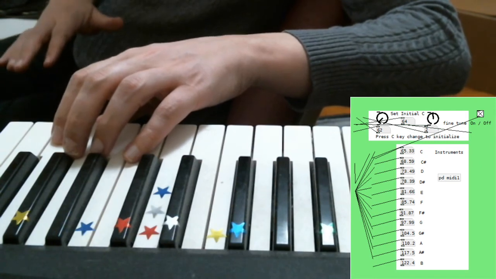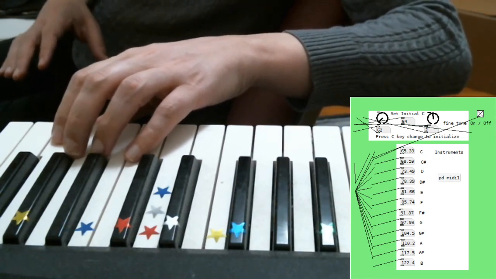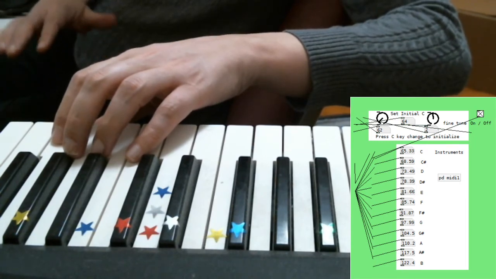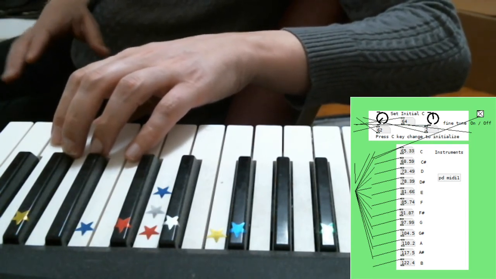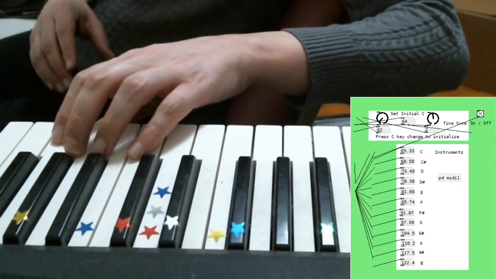If you're maintaining the keys with somebody else playing in standard tuning, your individual notes are going to be a little bit off from theirs, but you could have really lush chords that way.